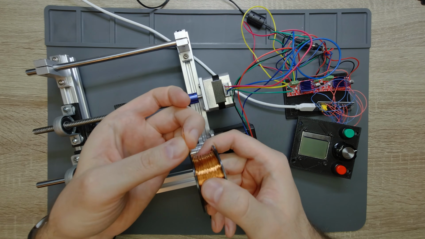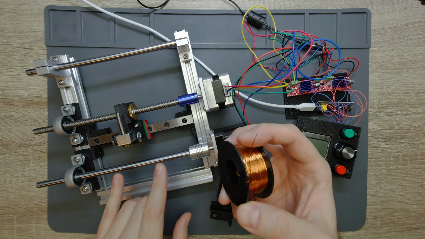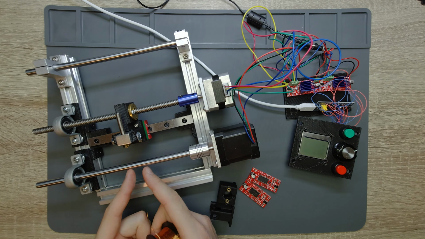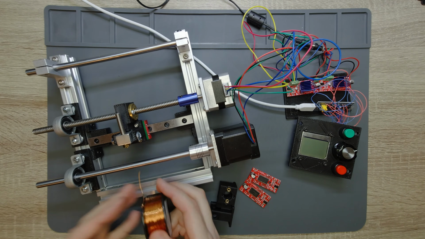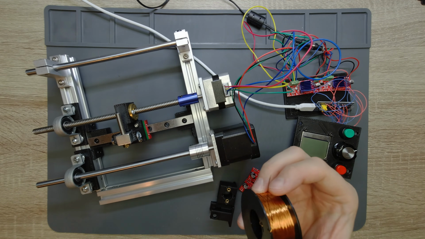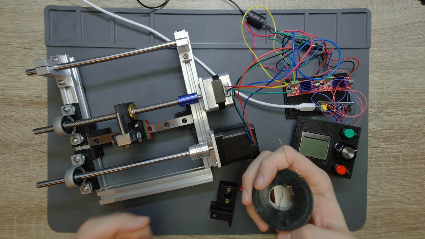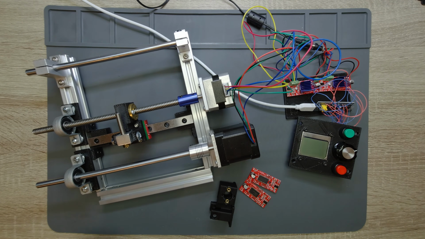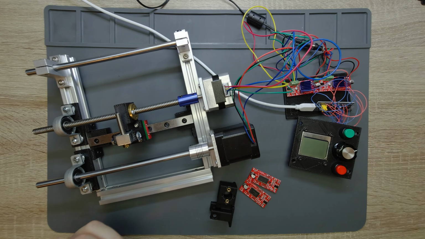If we have a 1 millimeter wire and we have a 1 centimeter wide coil, which is a very small coil, then we can pack together 10 turns next to each other, and then we will have a nice arrangement of the wires.